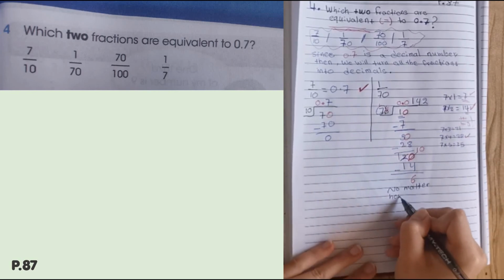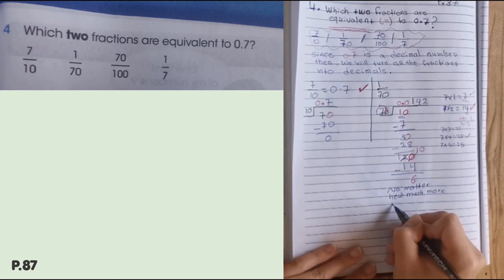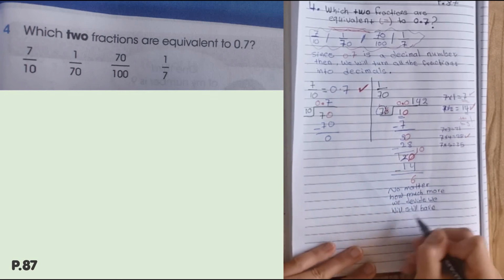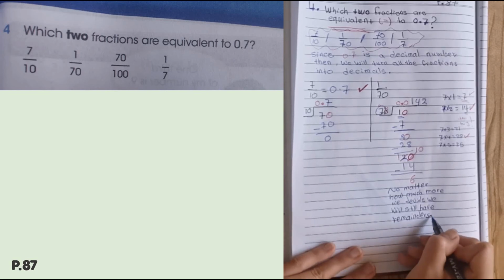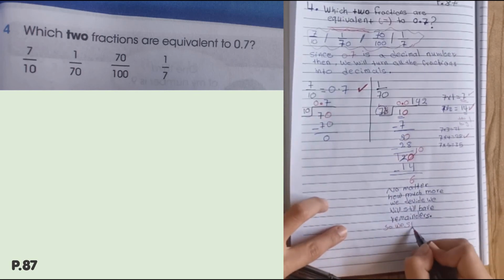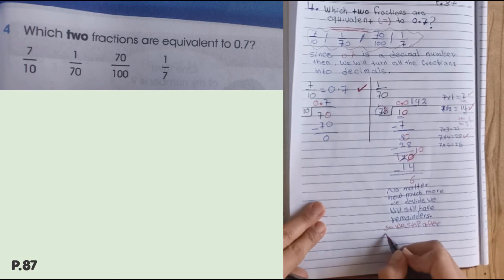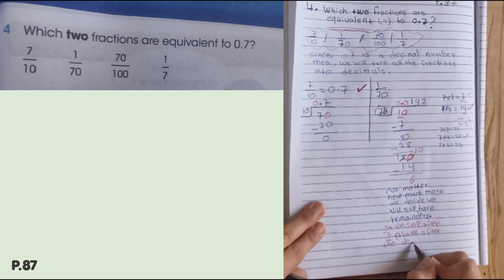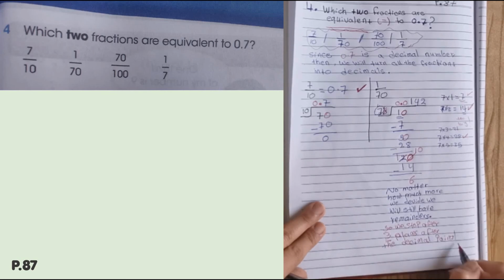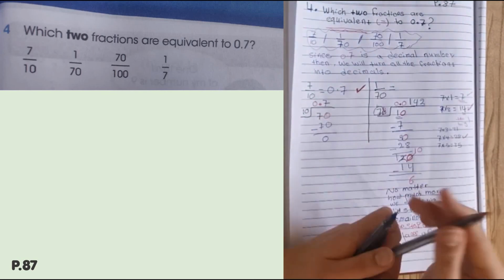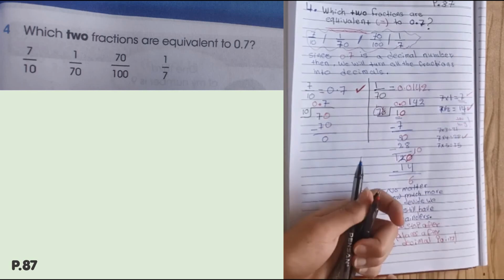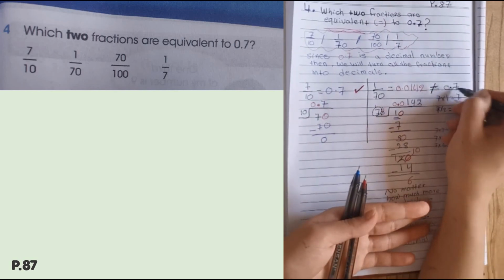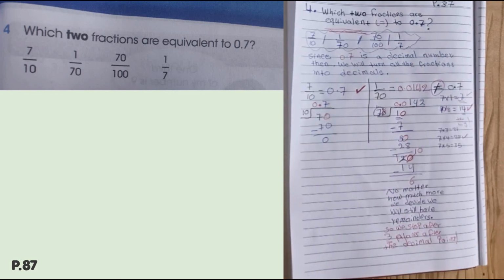Now, no matter how much more we divide, we will still have remainders. So since we divided it 3 times, we can just stop right here. As we can see, the result is not equal to 0.7, so we are not picking that as well.